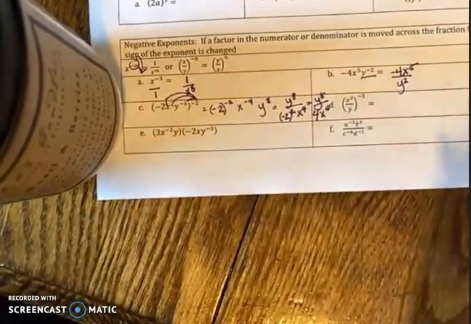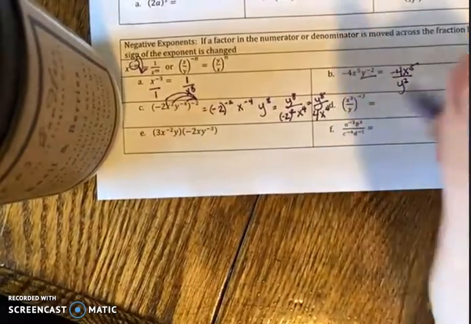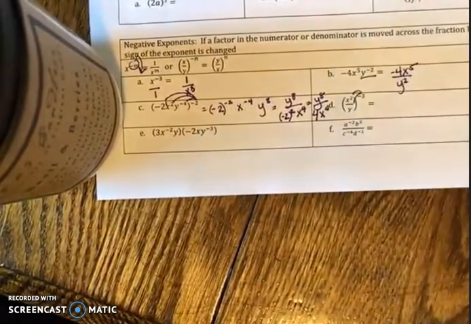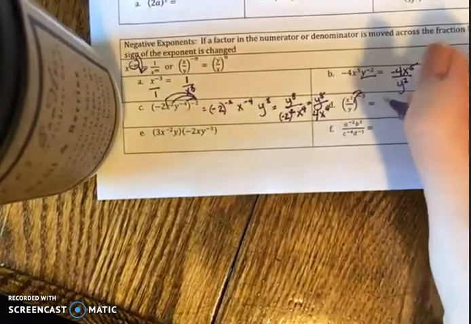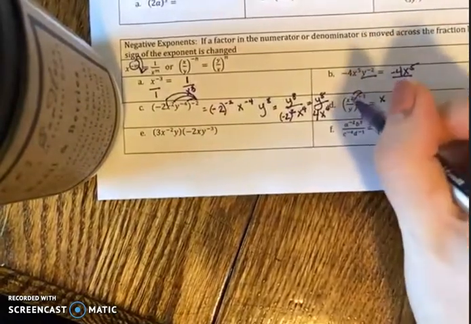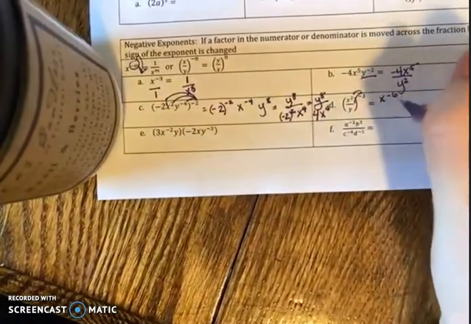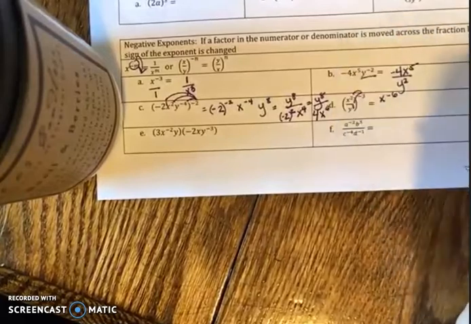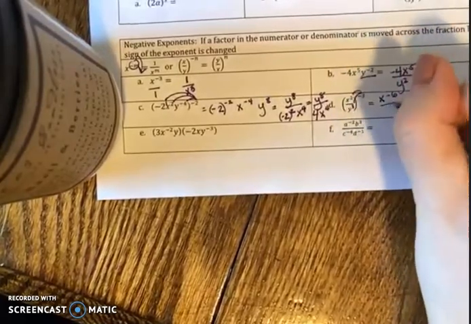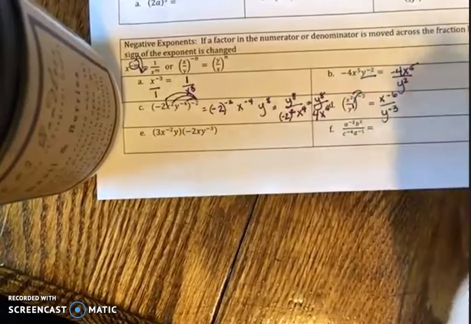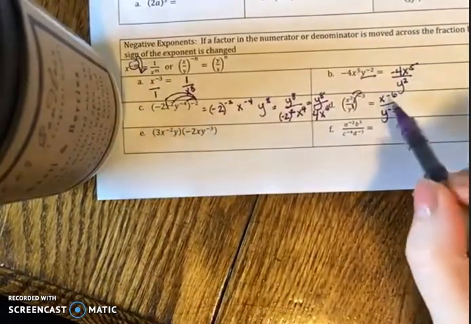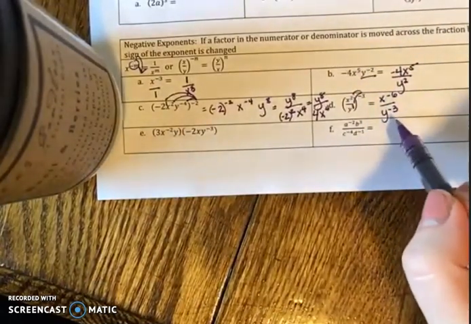All right, part D, we have division, which means it's okay for us to distribute that power, meaning I have x to the 2 times negative 3 is negative 6. This is understood first power, so 1 times negative 3 is just a negative 3. Both exponents are negative. Remember, that just means we move it.